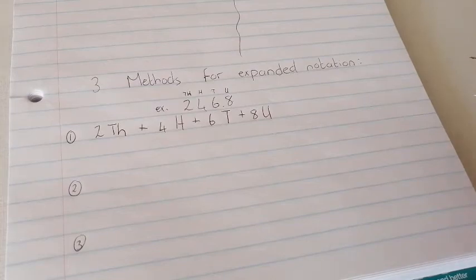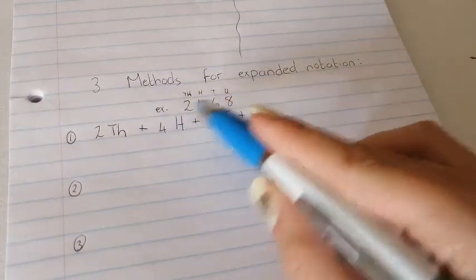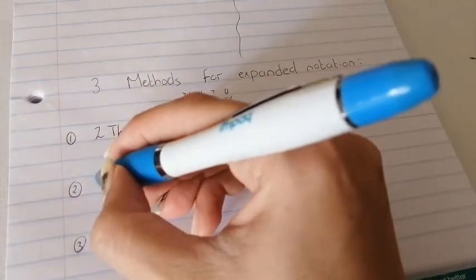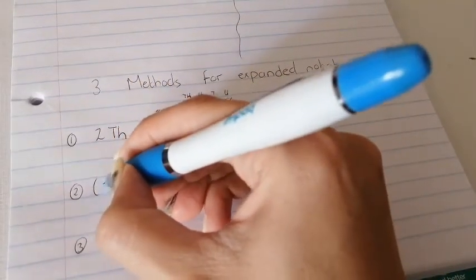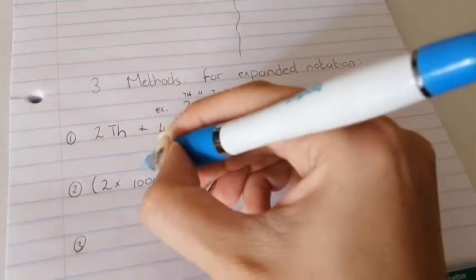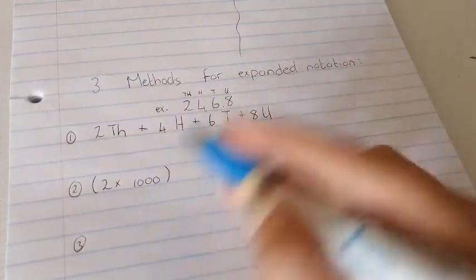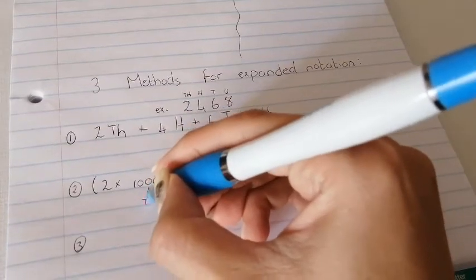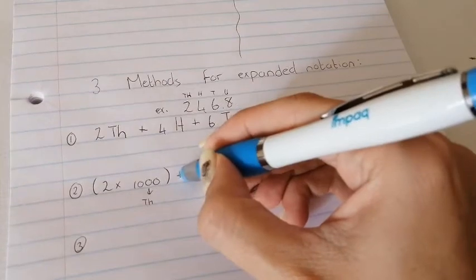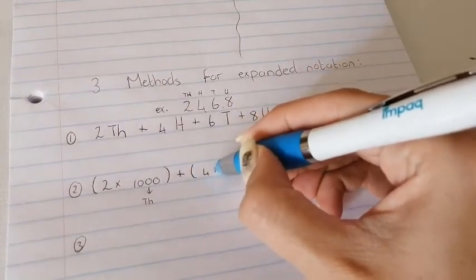Method 2 is writing the numerical value and multiplying each digit with that numerical value. So in this case 2 would be multiplied with 1,000. Put that in brackets because we need to know that 2 times 1,000 needs to be calculated first.